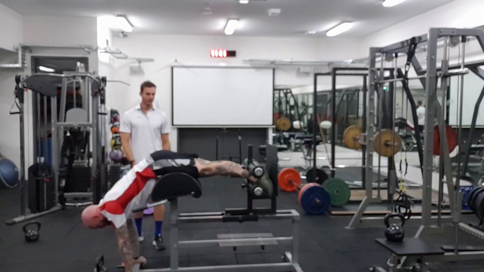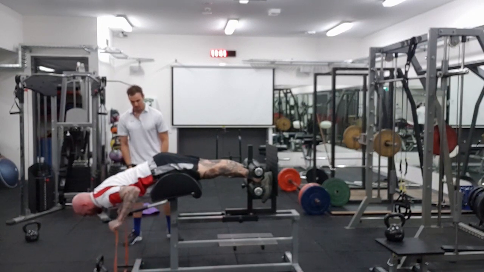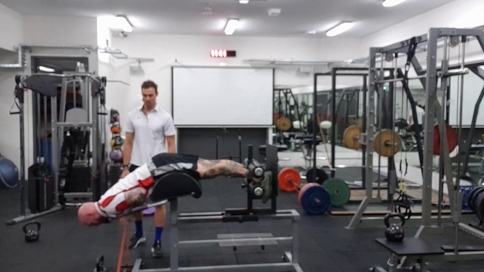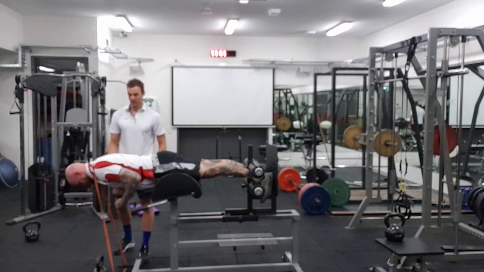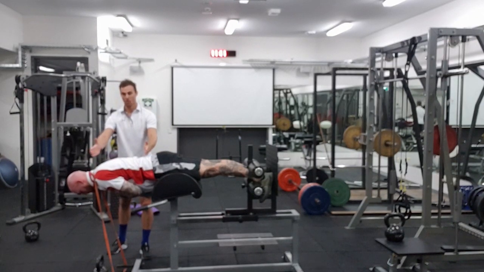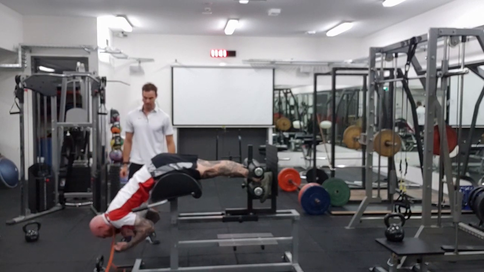Another great variation is you can use the bands. So most of the GHD machines will have pegs, and Graham's got a band there at his shoulders, and he'll come up, and now he's got the tension on the band. You can see the line of pull is at the end of the lever, so it's quite intense, and his erector spinae working there, resisting that flexion movement and coming down.